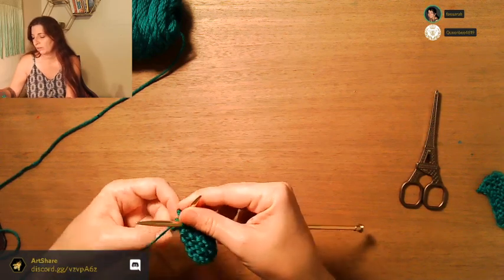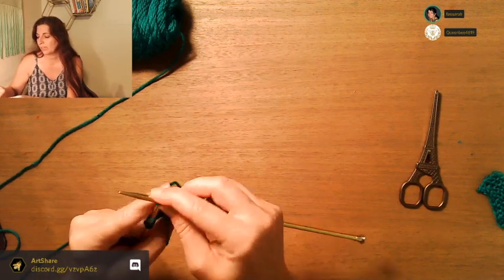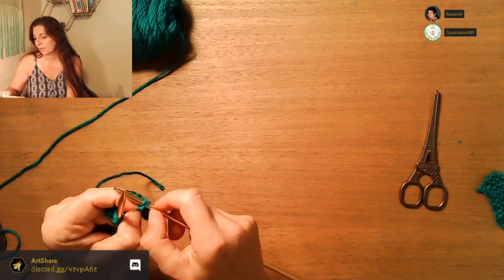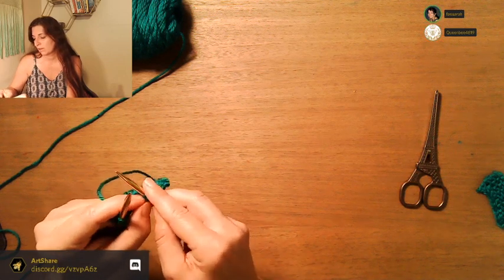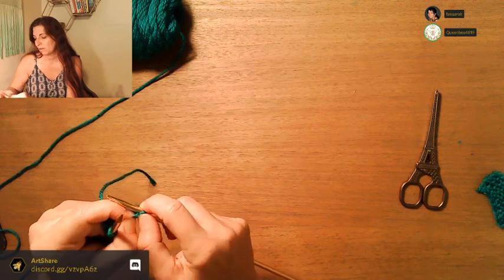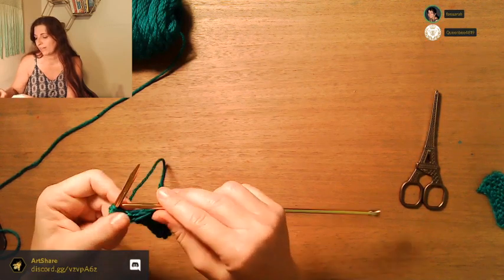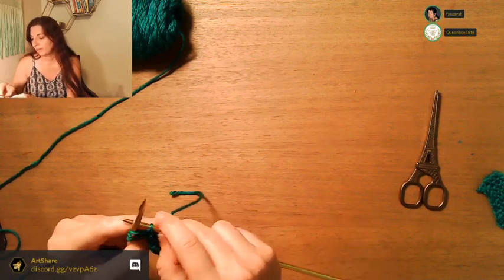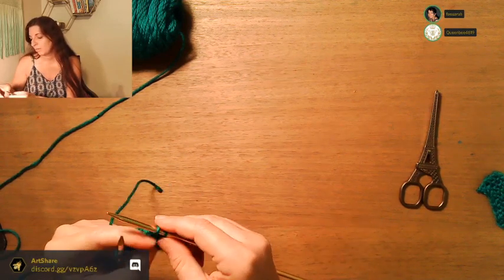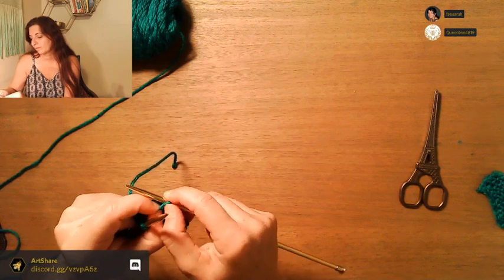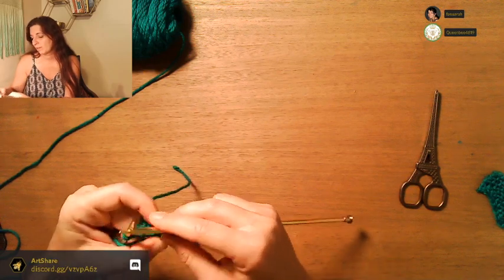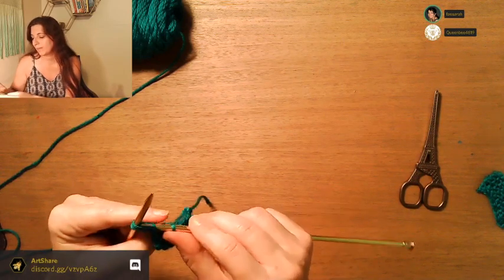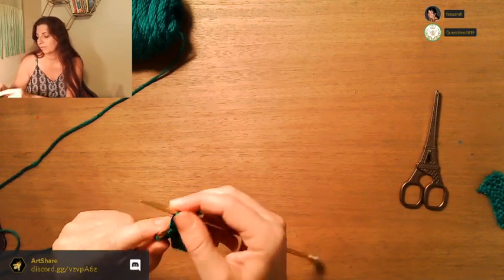Purl another one. We're just going to keep going all the way till we get to the end. Okay, so the reason why I wasn't talking is because I'm muting myself while I'm eating cake. Oh, there's cake left? Oh, I made a new cake. You made another one? Uh-huh. Oh, man. You're a cake making machine. Yep.